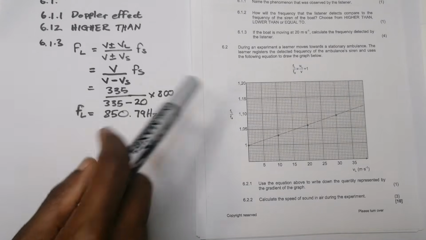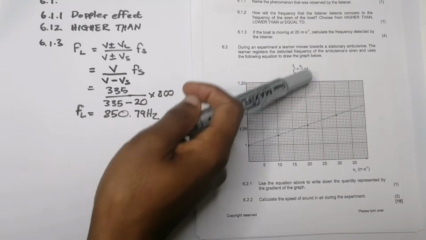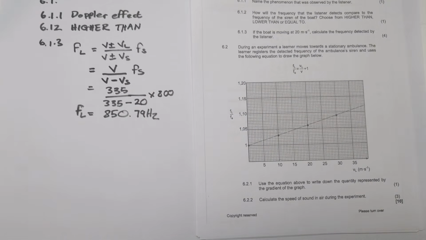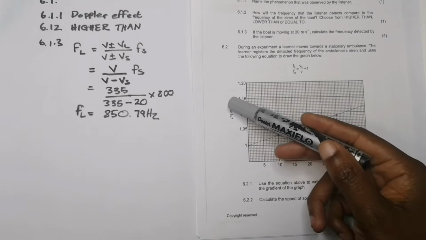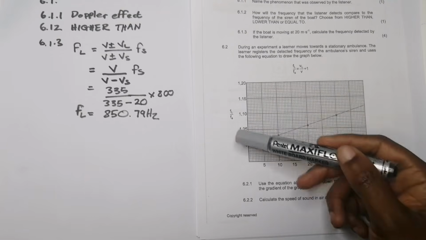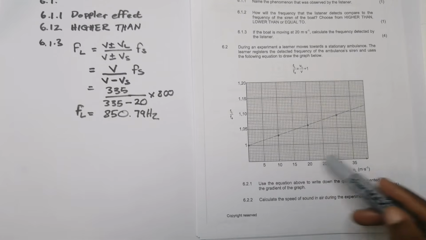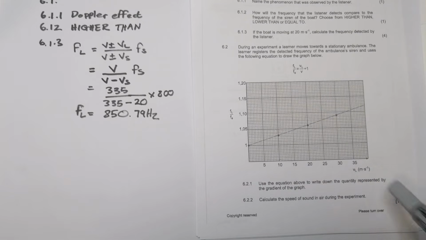All right, so I want you to please note, first of all, they actually rearrange the equation in that way. And I want you to notice on the graph, they actually have FL, frequency of the listener, over frequency of the source, on the y-axis, as well as the velocity of the listener on the x-axis, right?